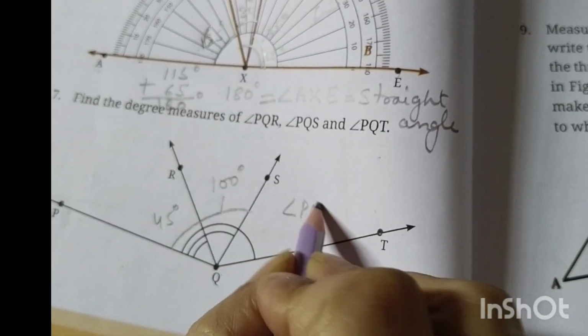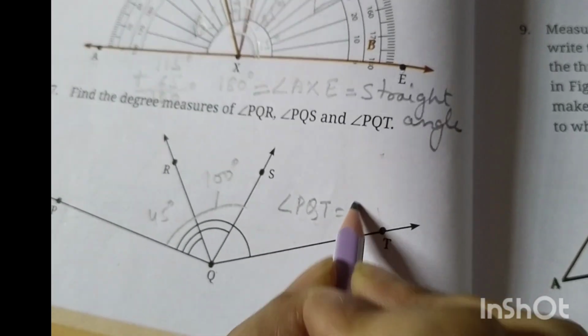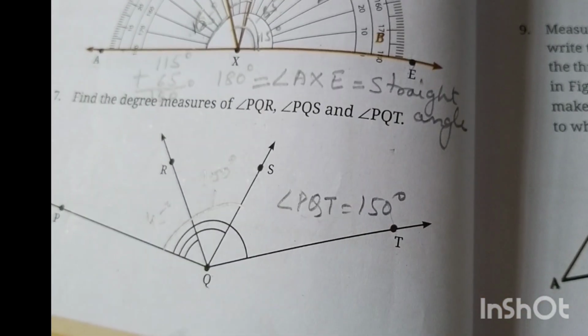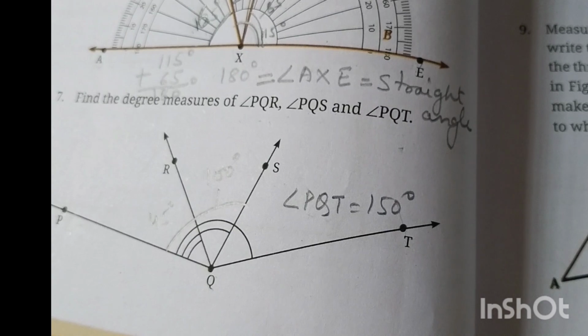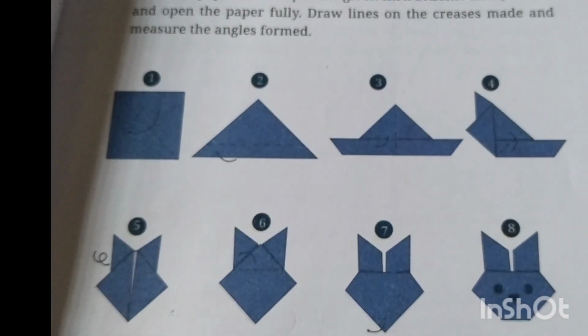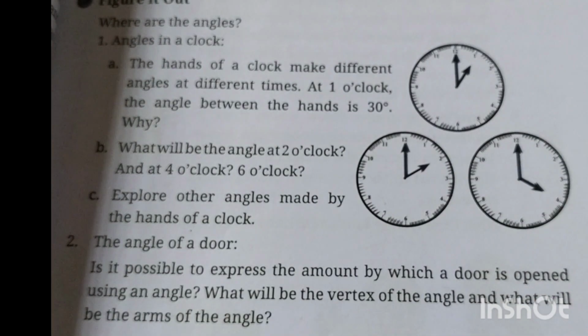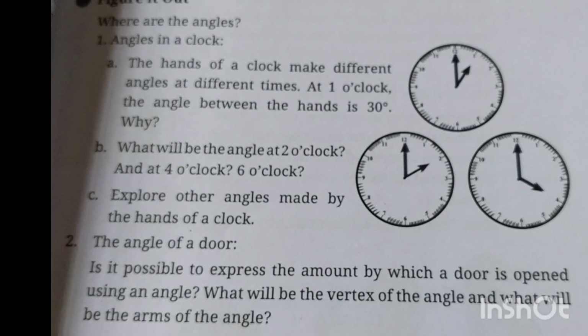Angle PQT is equal to 150 degree, right? So next one, do it yourself. Come to the next page, figure it out.